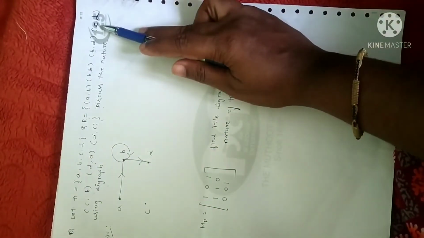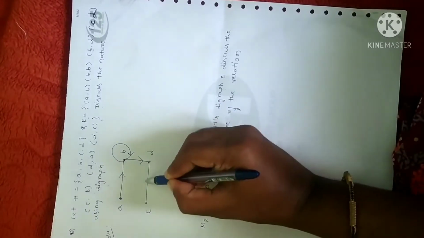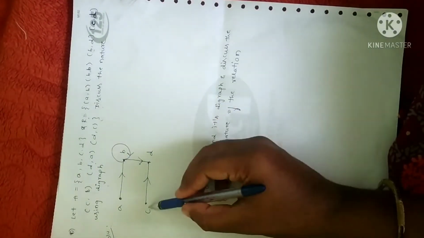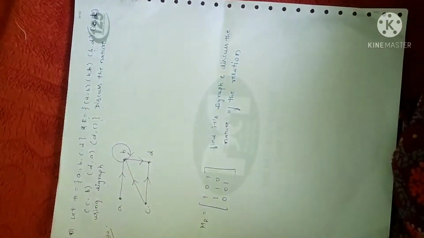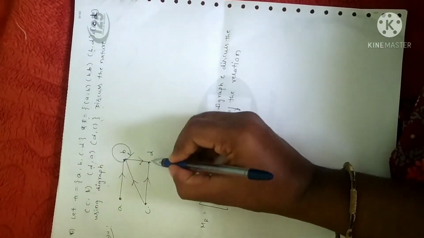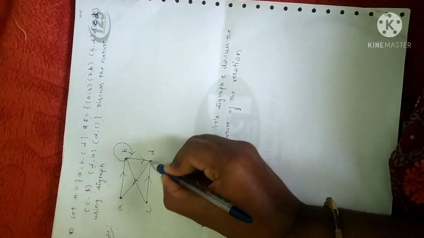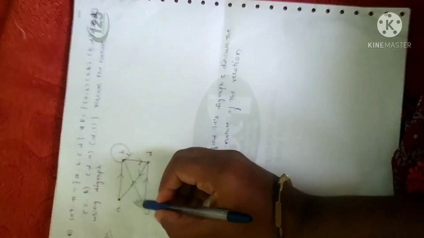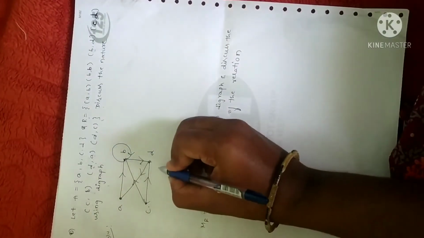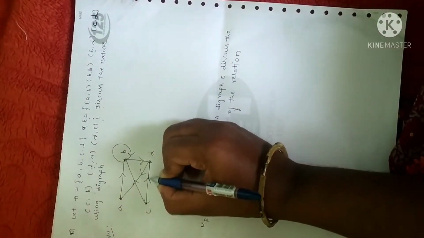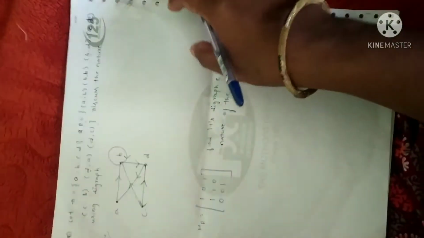Next element C to D. Look at the arrow direction. Next C to B. Next D to A. Look at the arrow direction. Fine. Next D to C. Arrow mark. C to D already is there, and D to C I have marked an edge. Now let me discuss the nature of our relation.